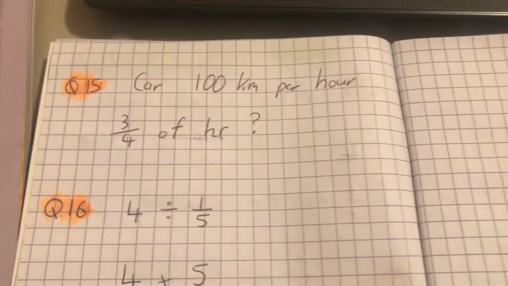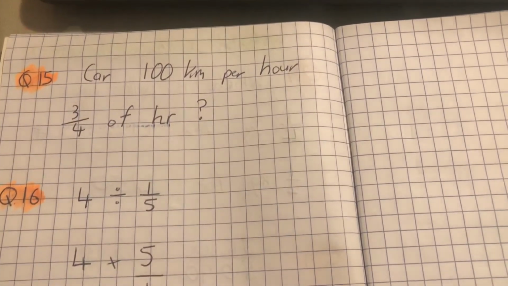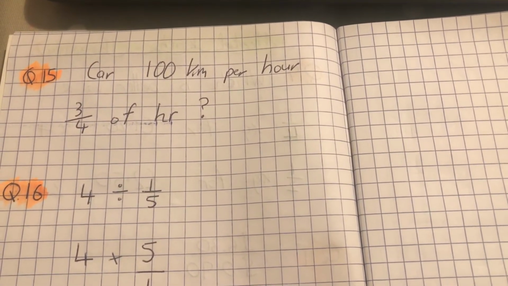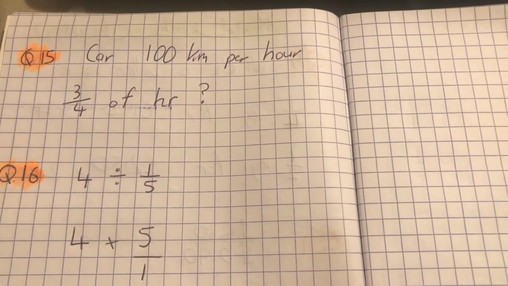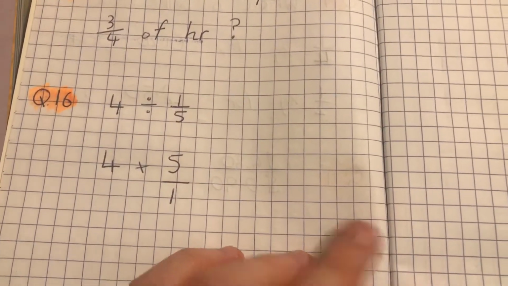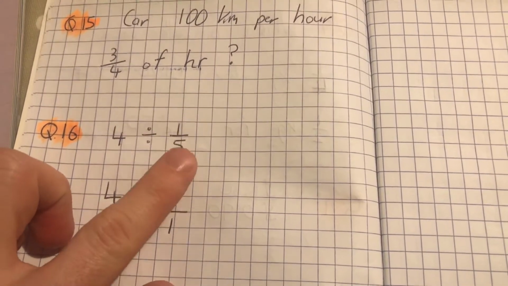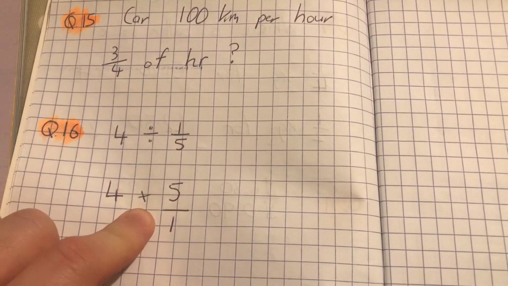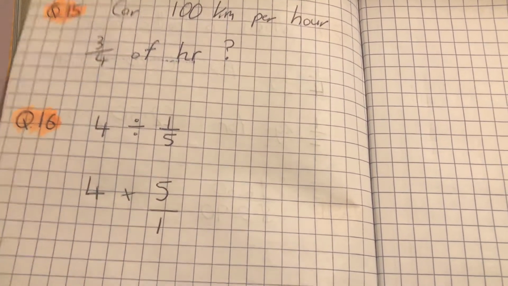Then next page, a car is going at 100 kilometers per hour. So in 1 hour it goes 100 kilometers. How far would it go in 3/4 of an hour? You just need to get 3/4 of 100. So 100 divided by 4, multiplied by 3. And then question 16, like the one we did a minute ago, 4 divided by 1/5. You can never divide by a fraction, so you make it a multiply and you flip this guy, and then 4 times 5, easy peasy lemon squeezy.